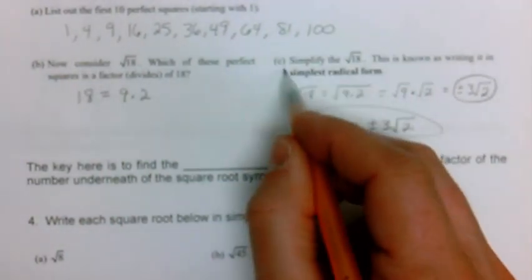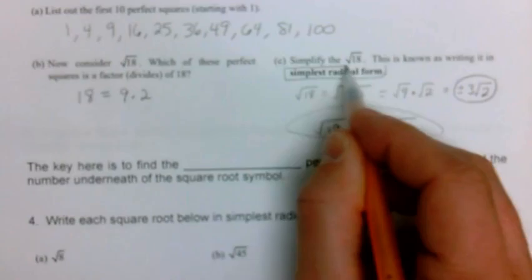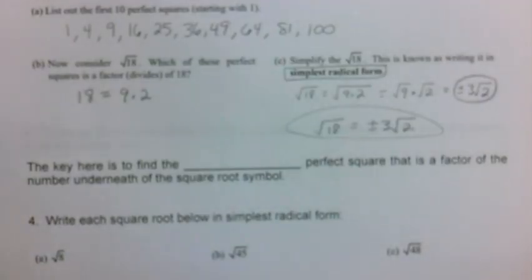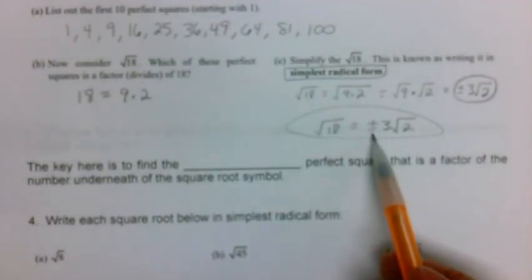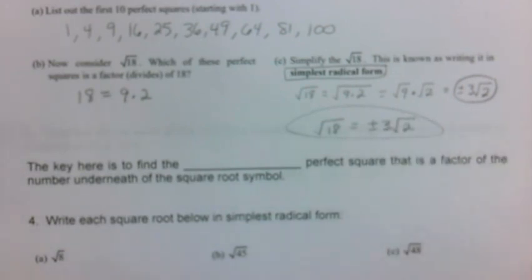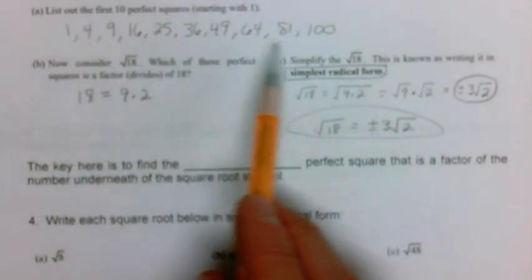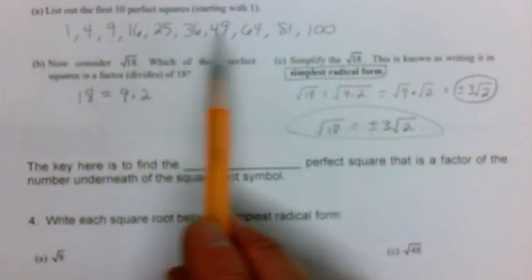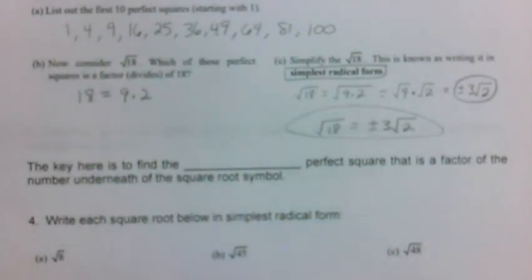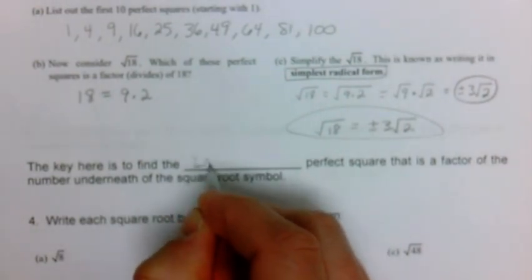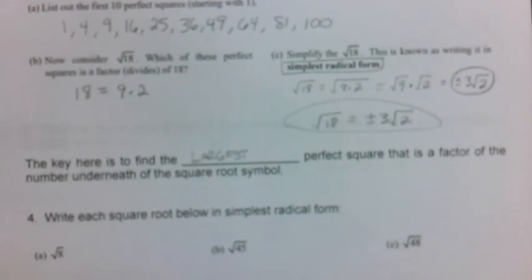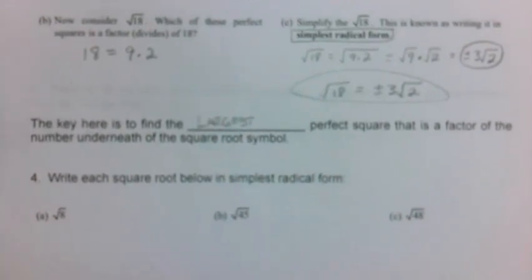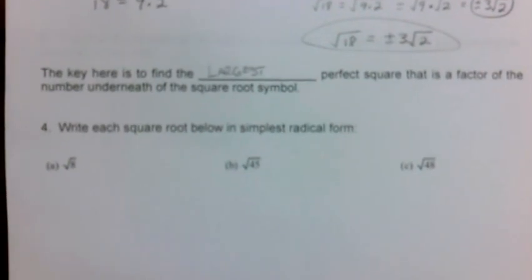This is known as simplest radical form. And when I say the word radical, I just mean square root. Okay, so this is positive or negative 3 times the square root of 2, or positive or negative 3 radical 2. So again, you're going to look at your list of perfect squares and you're going to see, is any of these a factor of the number underneath of the square root symbol? The key here is to find the largest perfect square that is a factor of the number underneath of the square root symbol. Let's try that with some more examples.